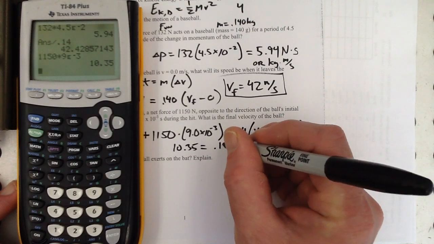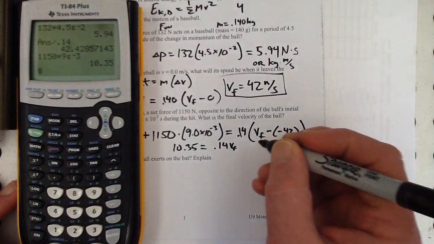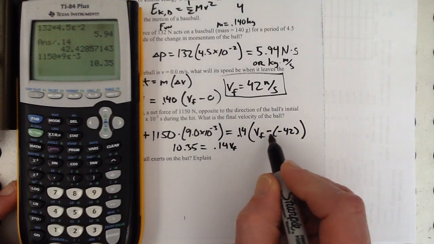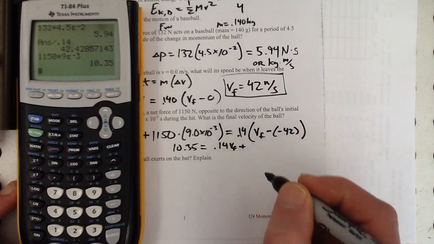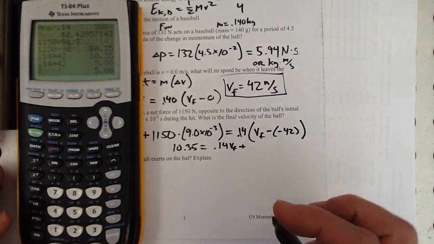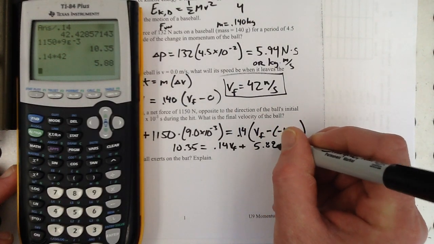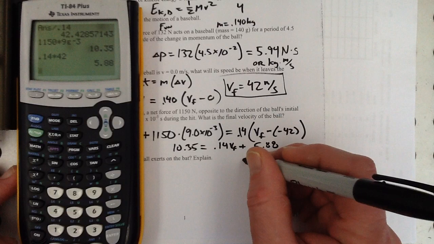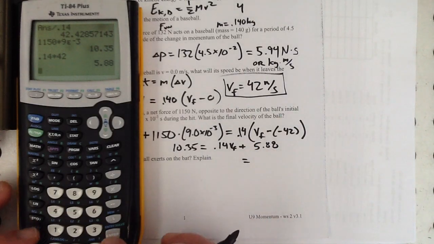This is called algebra. Got to know how to do that. And then 0.14 times positive 42 is 5.88. Okay, more algebra.